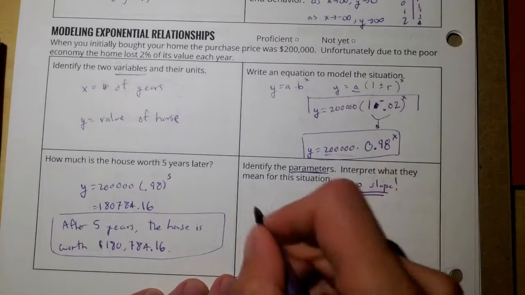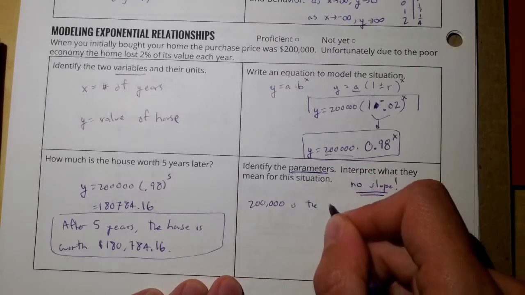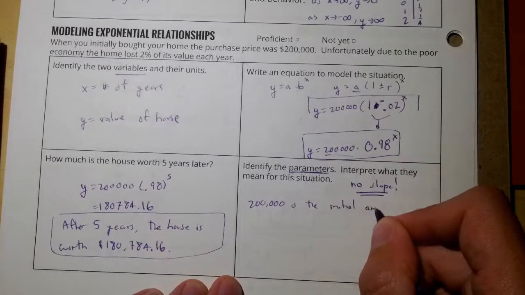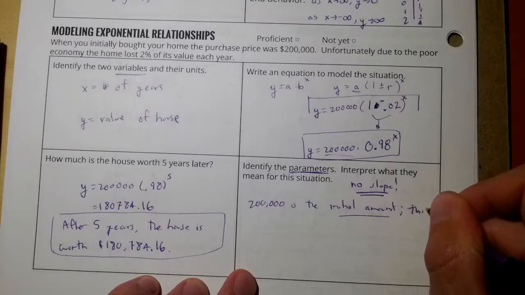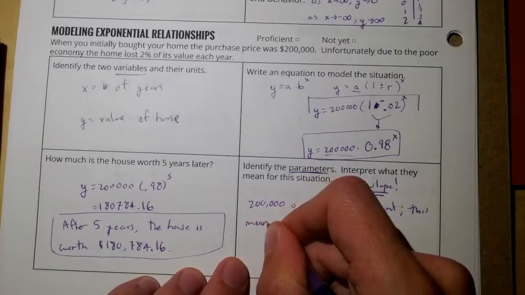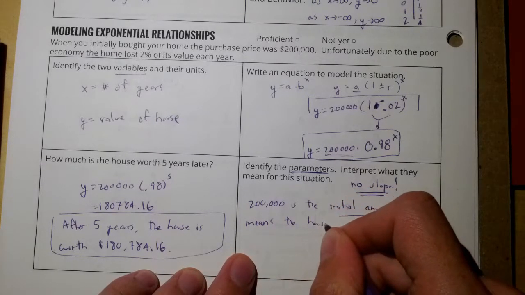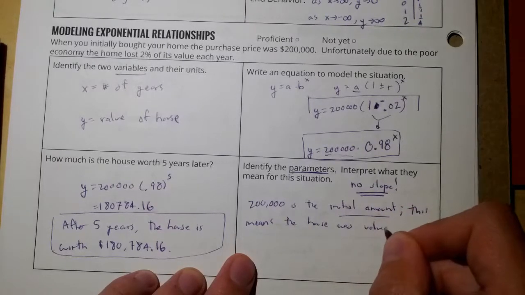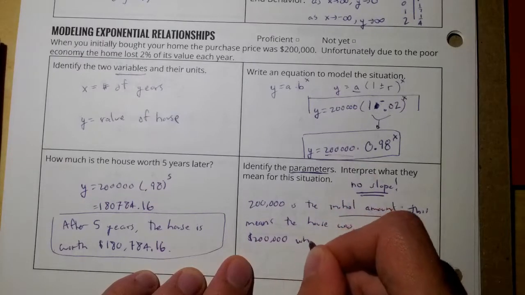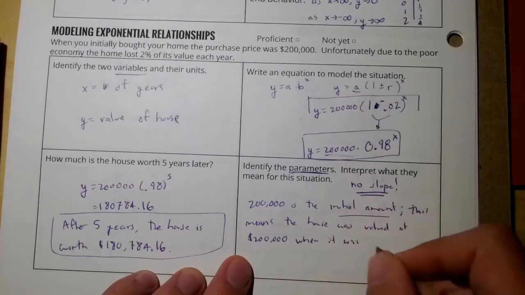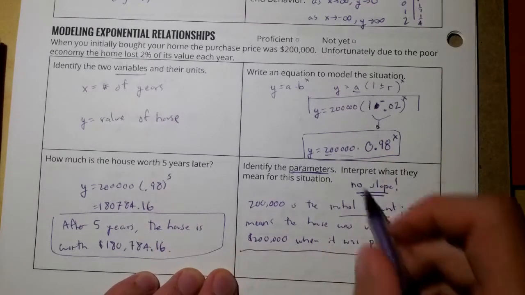So in this case, $200,000 is the initial amount, or the y-intercept. And this means that that was how much the value was. This means the house was valued at $200,000 when it was purchased. And that covers the 200,000.